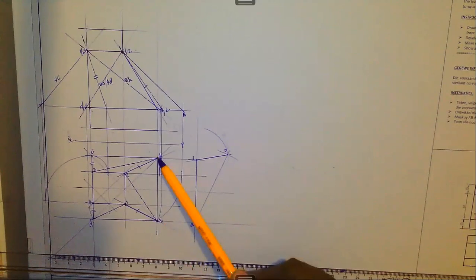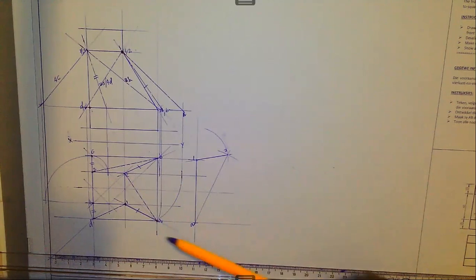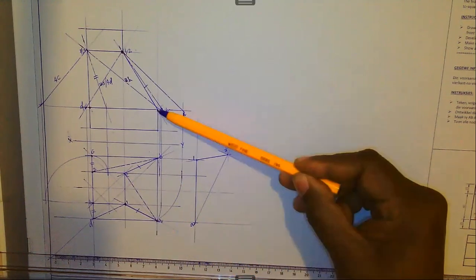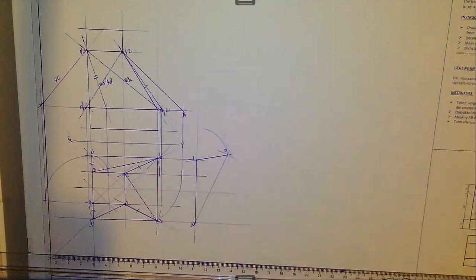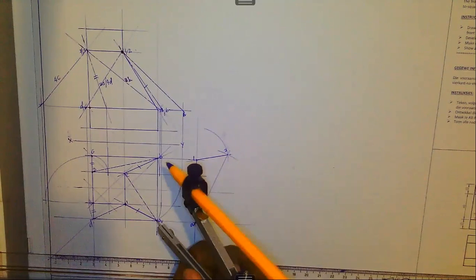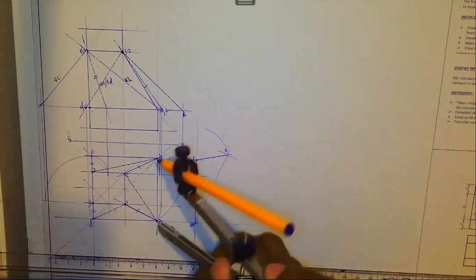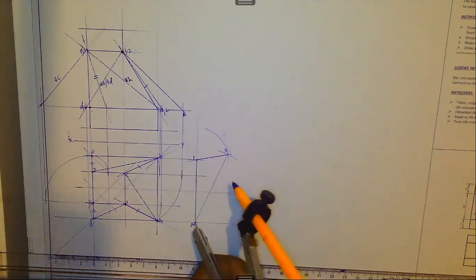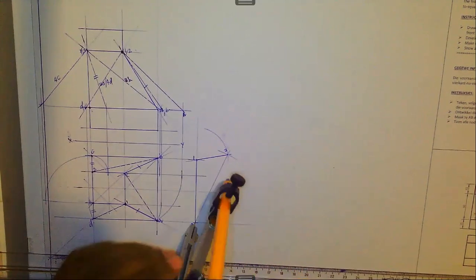Remember what I said, as you look at a line and see a line as a point in one view, automatically that line is a true length. So you are going to take AB as it is, which is 50 millimeters. You take that, go here, and describe an arc like that.